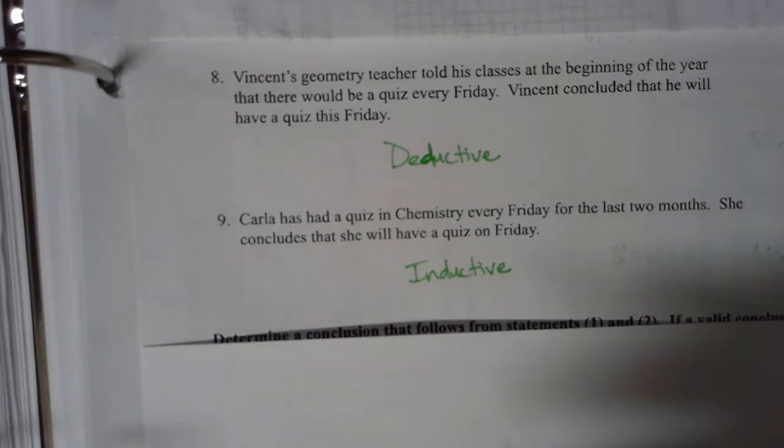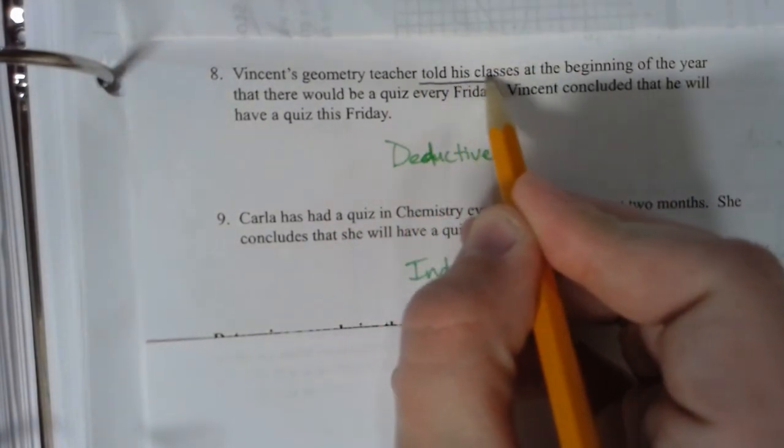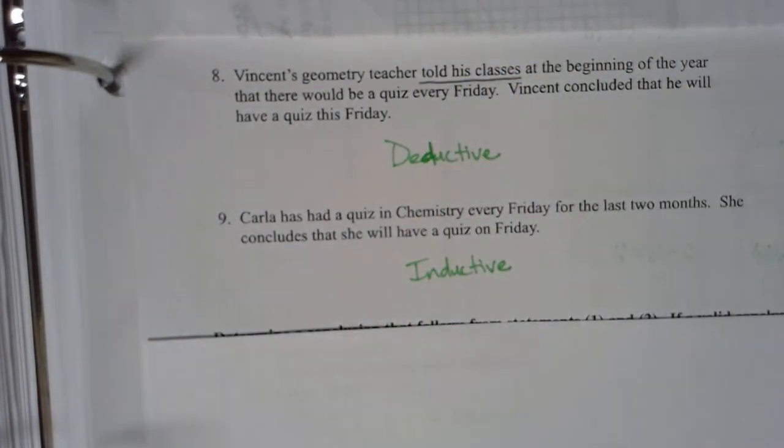Okay, so let's look at number 8. So Vincent's geometry teacher told his classes. Okay, so that's going to be the key phrase right there. His geometry teacher physically told his classes that there would be a quiz every Friday. So Vincent can conclude there will be a quiz this Friday, and that is going to be an example of using deductive reasoning. Okay, his teacher explicitly told the class that there would be a quiz every Friday.